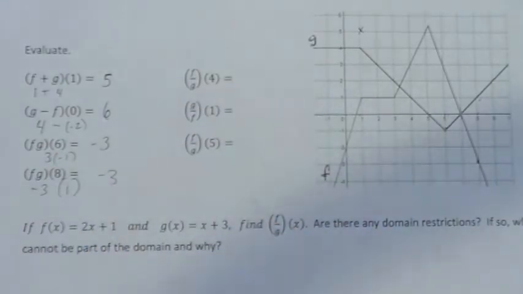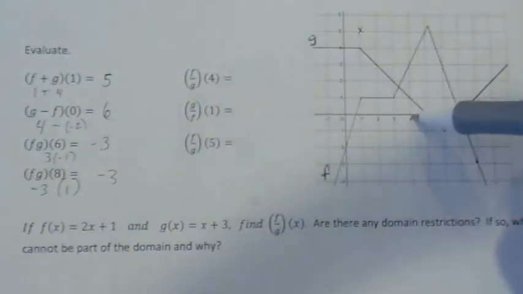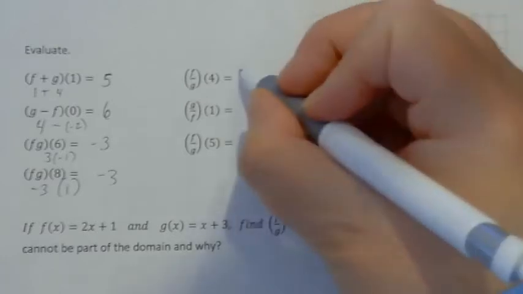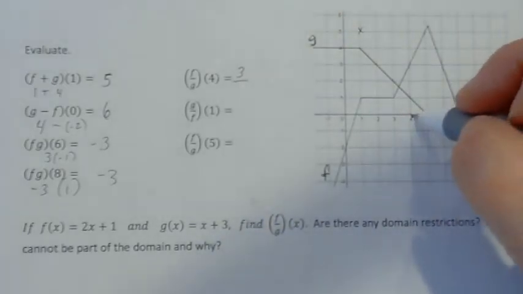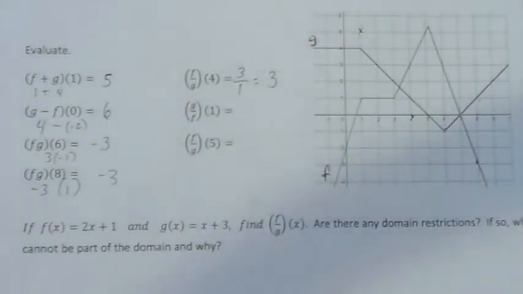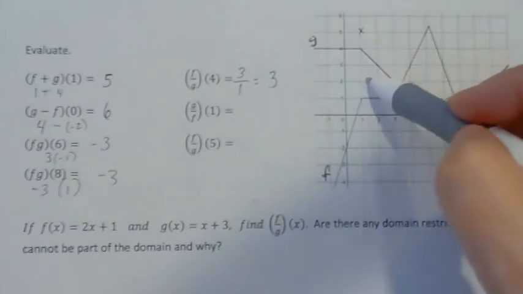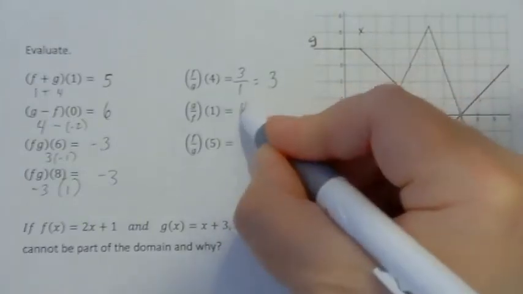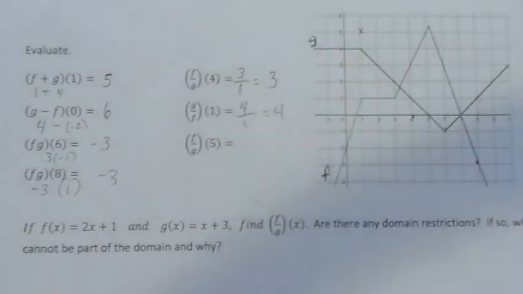Okay, let's think about divide. So this time the input value is 4. So when I go to 4, I'm going to do the f function, which is 3, divided by the g function, which is 1, and 3 divided by 1 is 3. Okay, let's switch that up now, and let's do g divided by f at 1. So this time the g function at 1 is 4. The f function at 1 is 1, so the answer is 4.